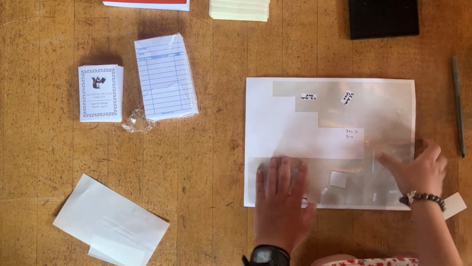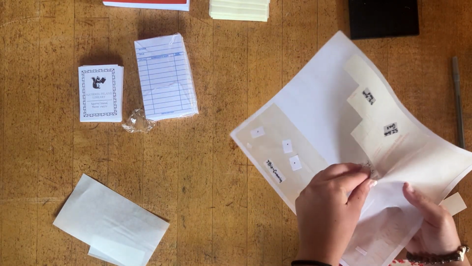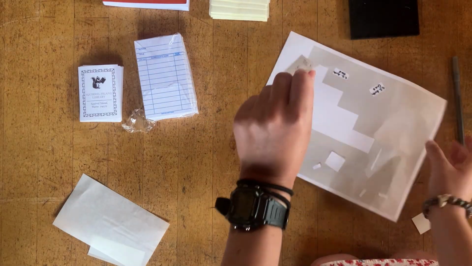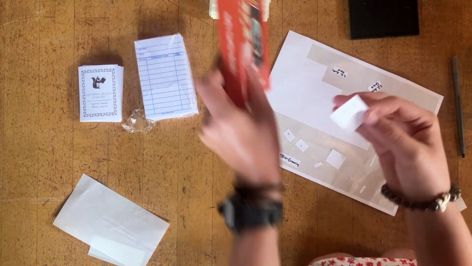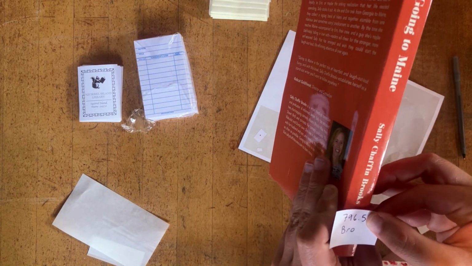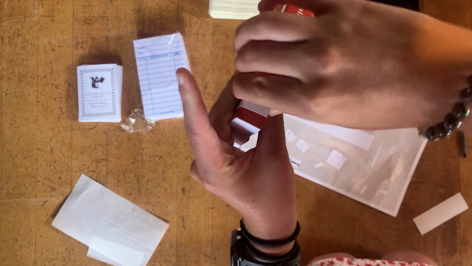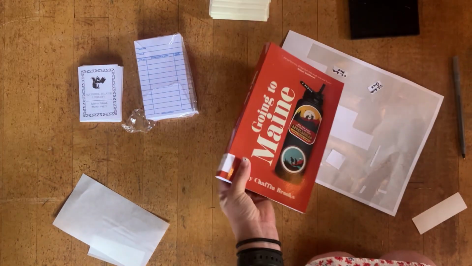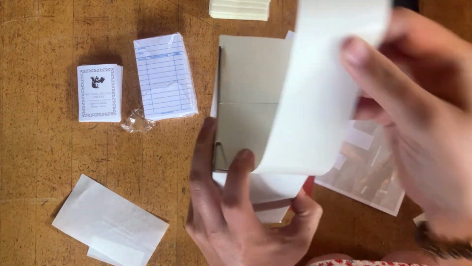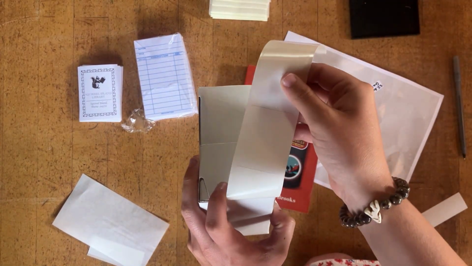So we'll write 796.51 and BRO, the first 3 letters of the author's last name. Now we're going to add this to the spine of our book. And secure it by adding a clear plastic sticker protector right on top.